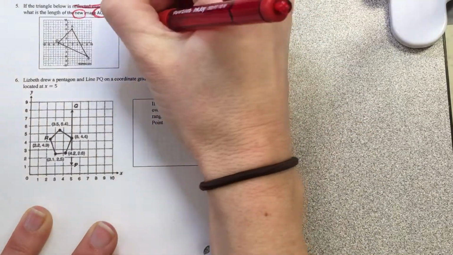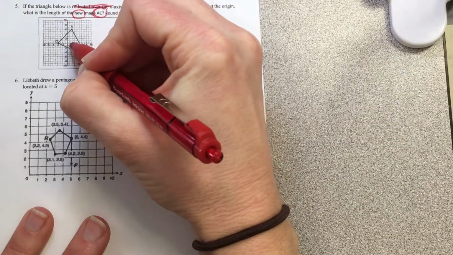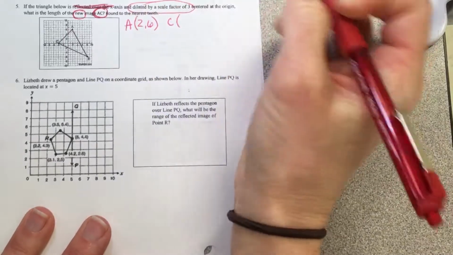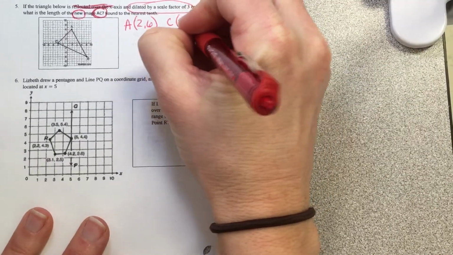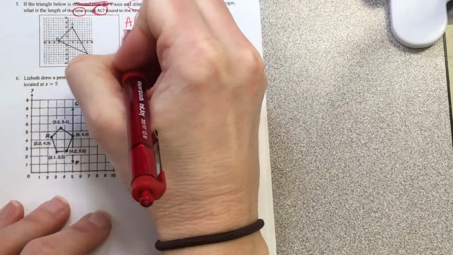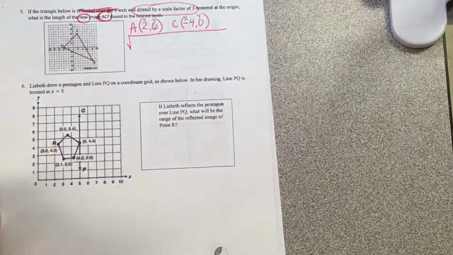All right, let's figure out what the coordinates of A are. A is at what? 2, 6. What is C at? -4, 0, okay? How can I find out how long it is from here to here? The distance formula. Hence why we had our warm-up today. So square root, I label this x, y, x, y.